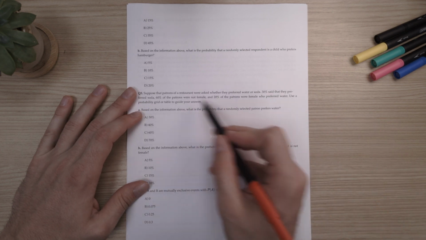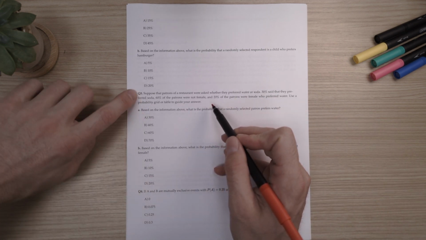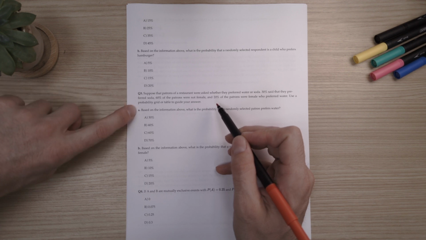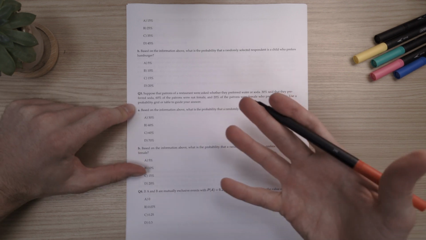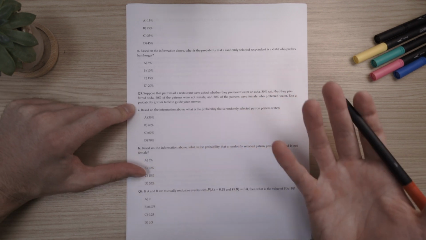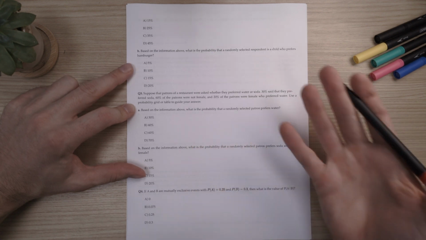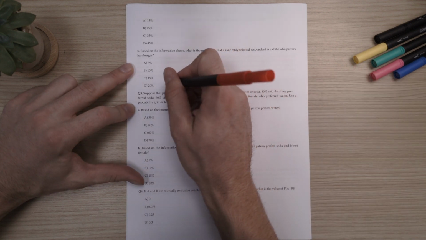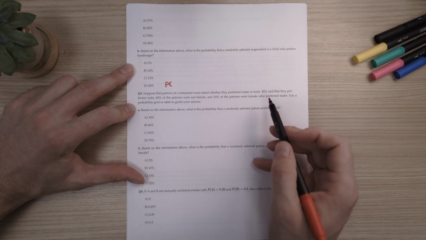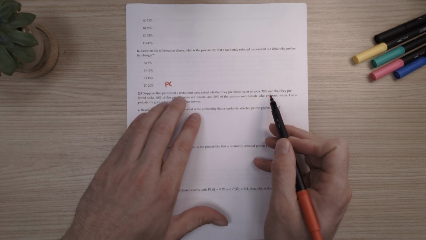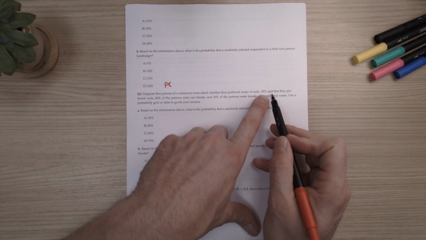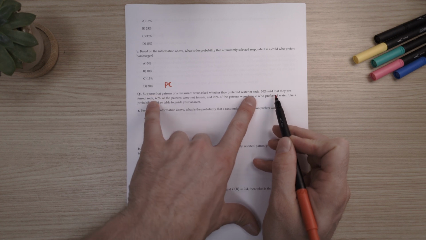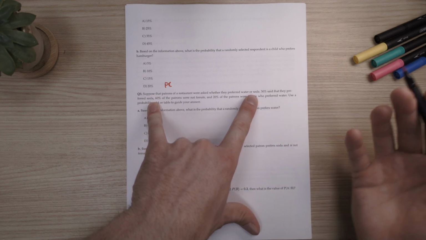So we're given some information here, and when I'm given a statement like this, I like to write it out in probability notation. So that's where I'm going to start. The first thing to do, so we're saying 30% said they preferred soda.